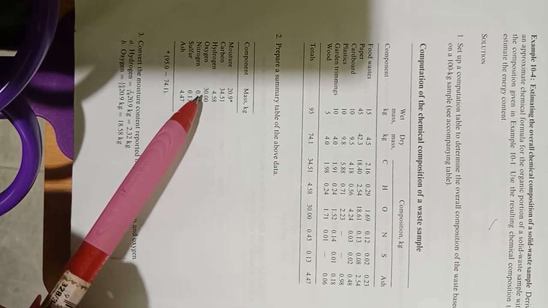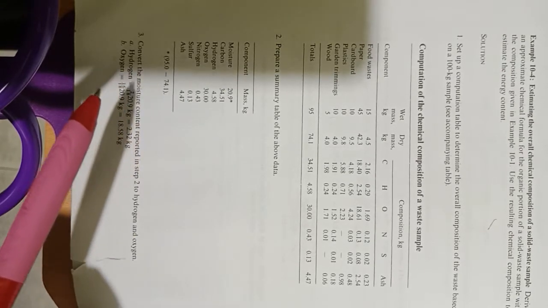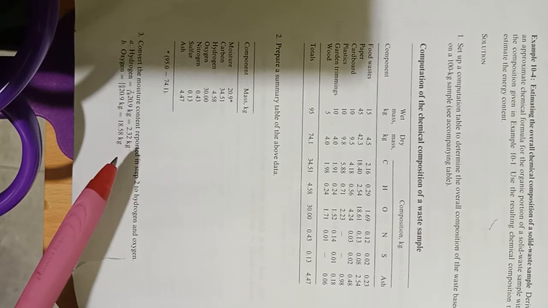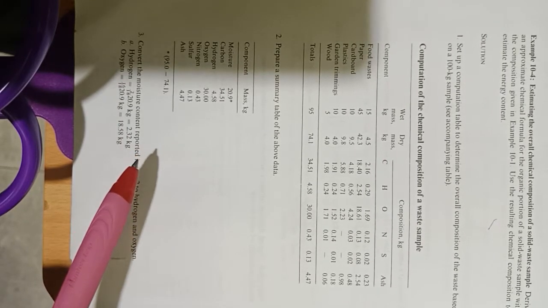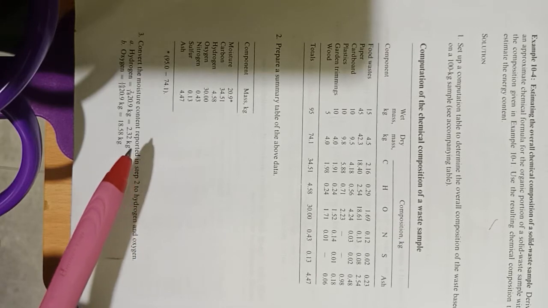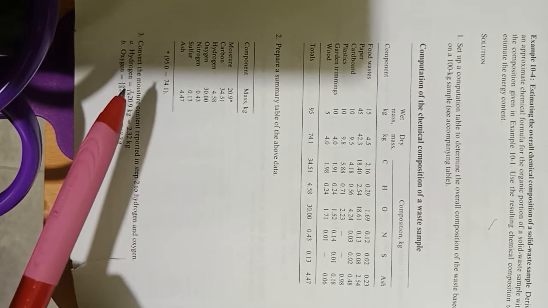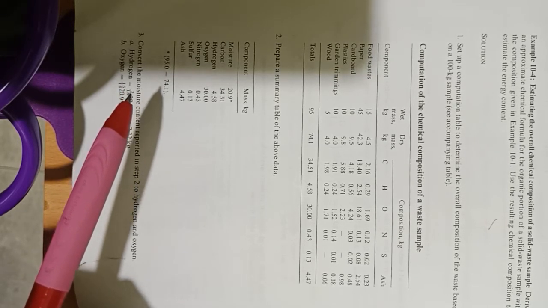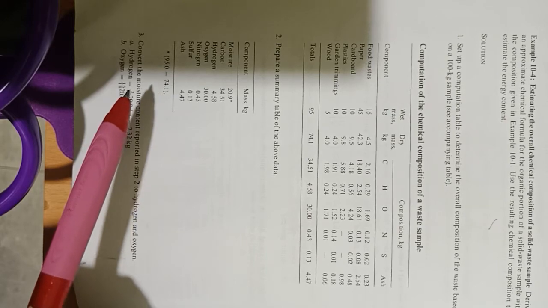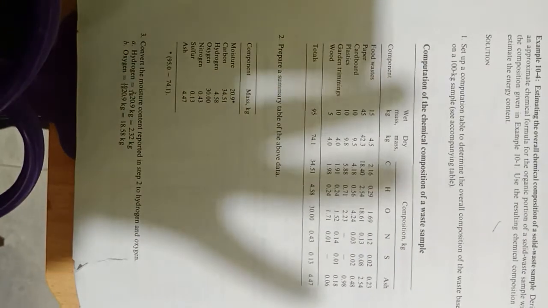The next step is to convert the moisture content, because in the end we want the composition in terms of C, H, O, N and S. So you need to convert everything into composition. For hydrogen in water, you have 2H over 18.